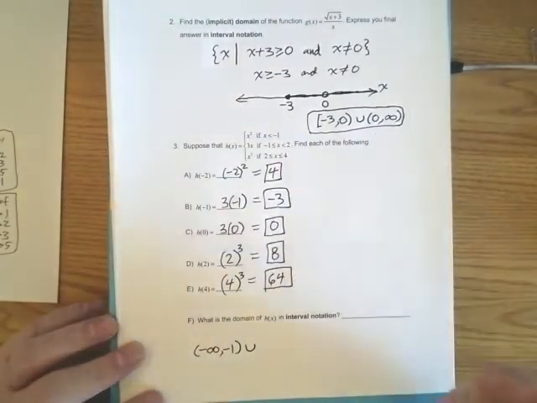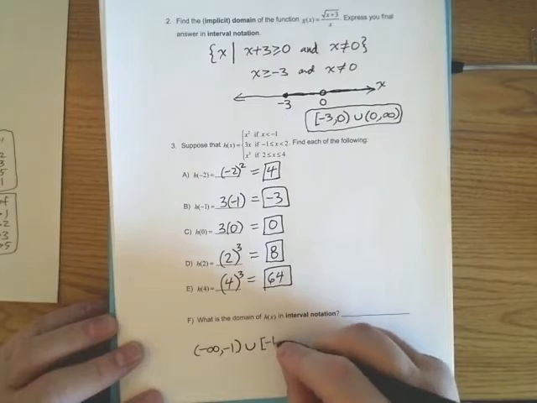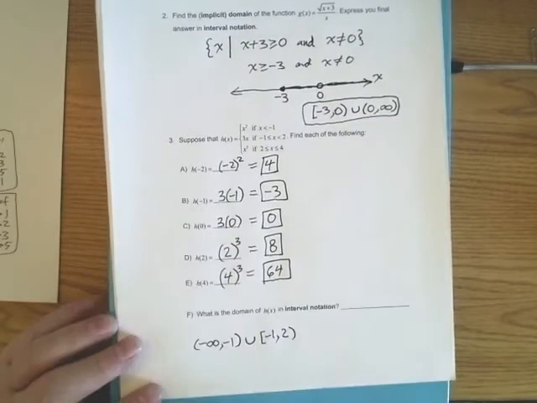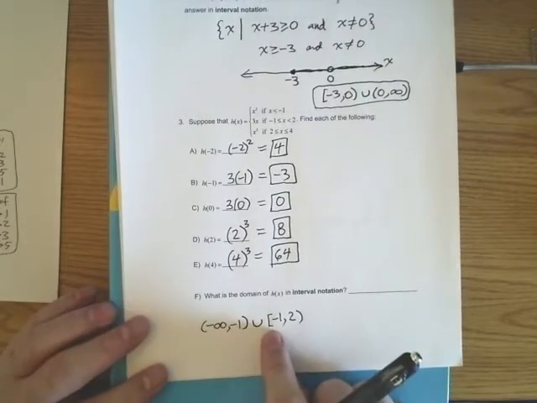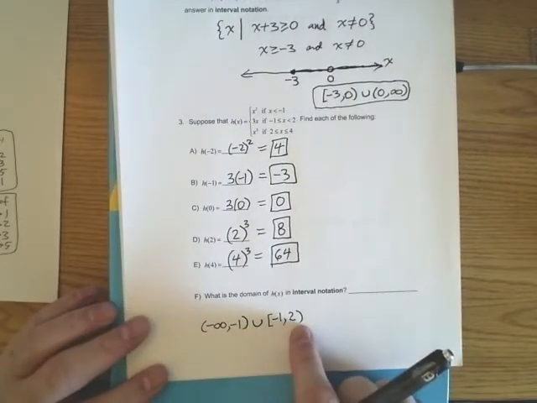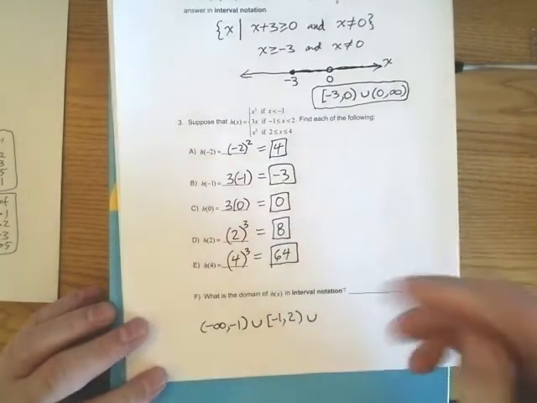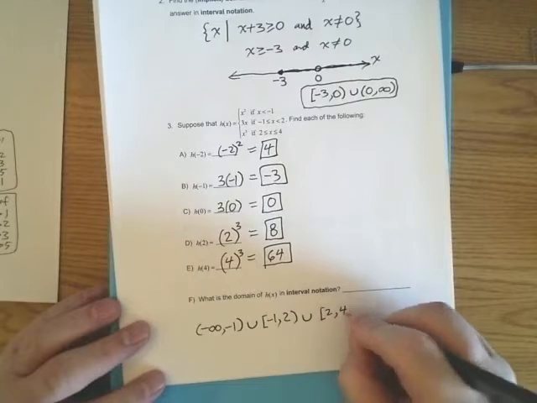How do you write that in interval notation? Where you're going from -1 to 2, you are including -1, but you are not including 2. So I'm going to use a square bracket at -1, but only parentheses at 2. And then I'm going to union this last interval from 2 to 4. I'm including both 2 and 4.